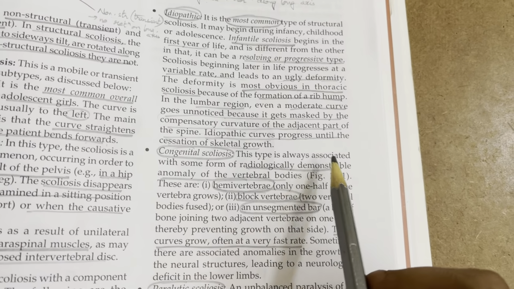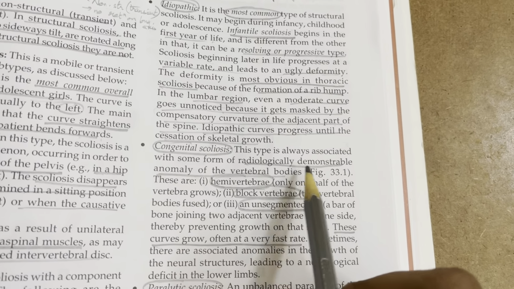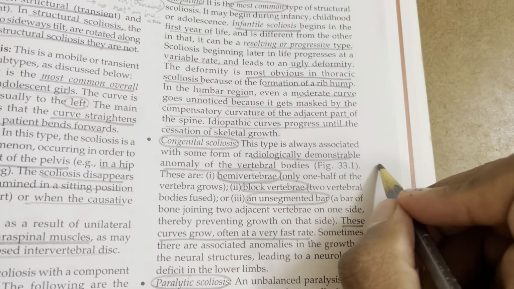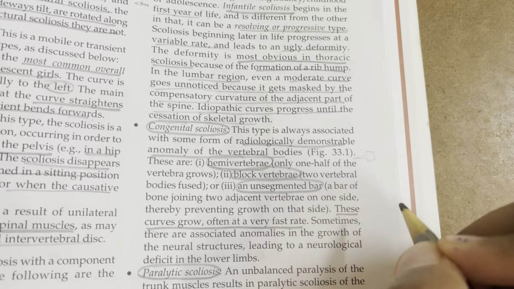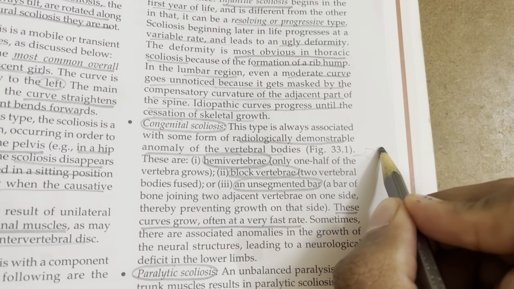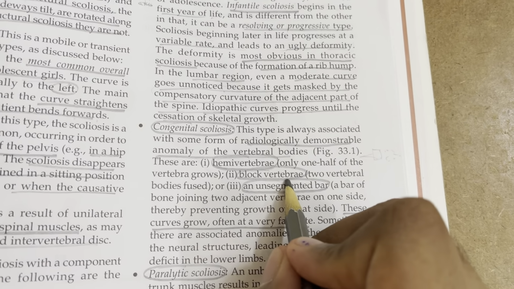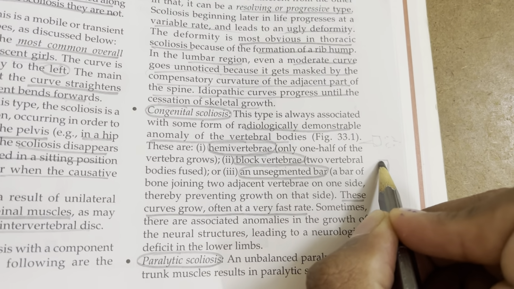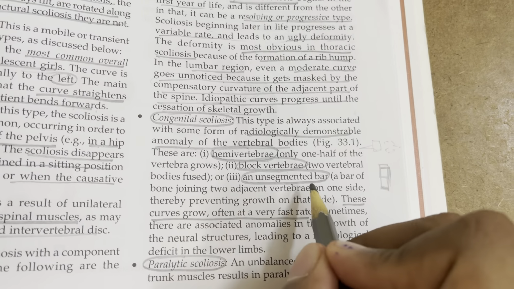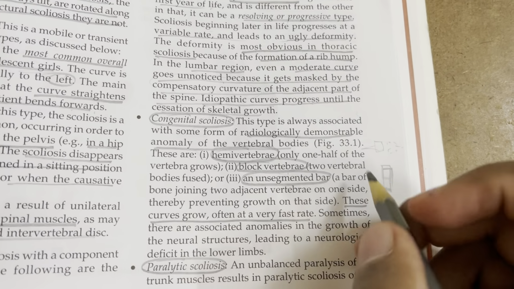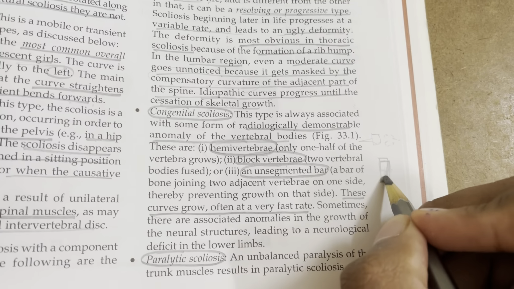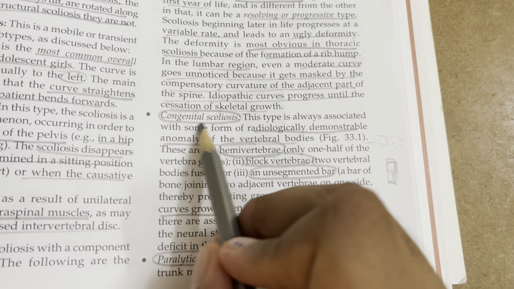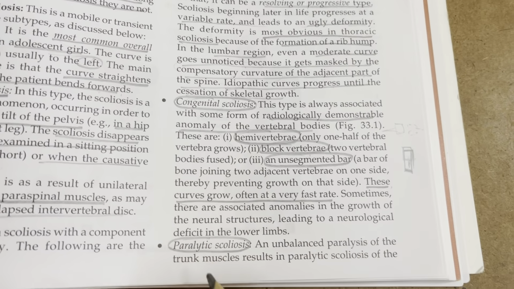Congenital scoliosis is always associated with some form of radiologically demonstrable abnormality of the vertebral body. So there can be hemivertebrae, so there is only one half of the vertebra, okay? The other half is missing. Next, you can have a block vertebra, that is two vertebral bodies are fused, okay? And you can have an unsegmented bar, a bar of bone joining two adjacent vertebrae on one side, thus preventing growth on that side. So these curves will often grow at a fast rate. Congenital scoliosis grows at a fast rate.